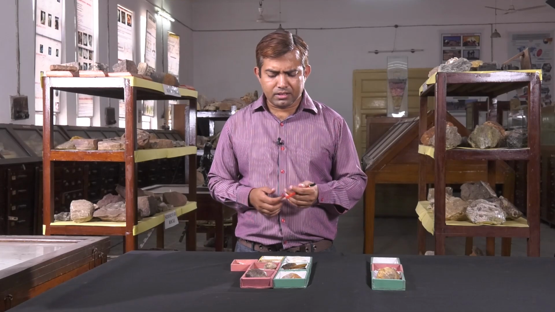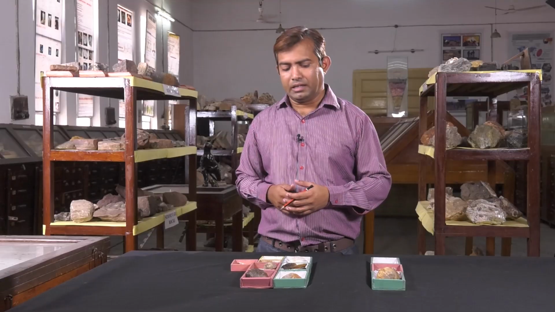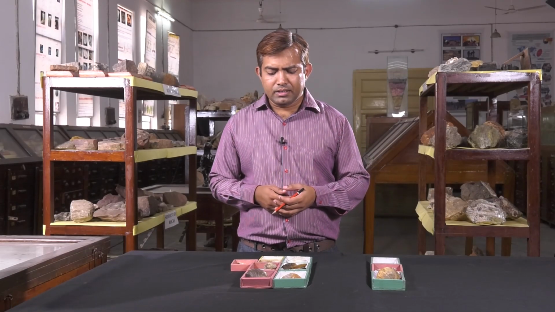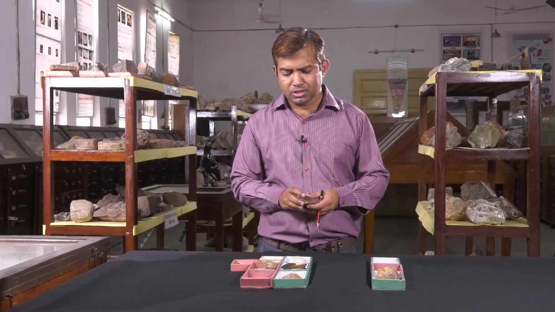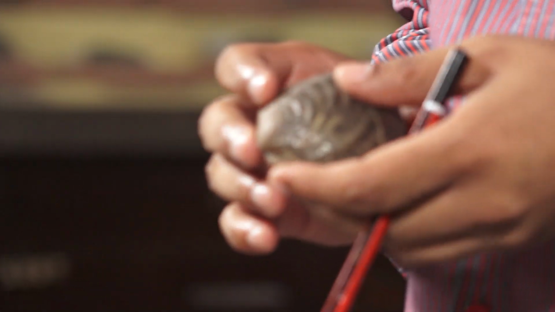Then comes the age, which is the final point to be studied in any lamellibranch form. Some of the lamellibranchs are index fossils. Index fossils are those fossils which have a short geological range and a long horizontal range. That means they occur on earth for a short period of time and they occur everywhere. So, such fossils are called index fossils. Inoceramus is one such example of the upper Cretaceous index fossils. So, the age of Inoceramus is upper Cretaceous.